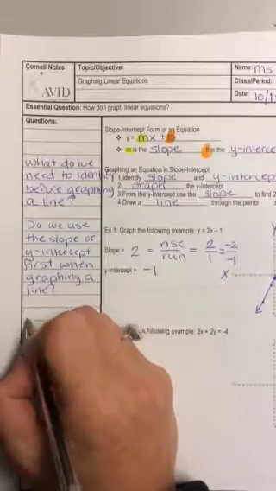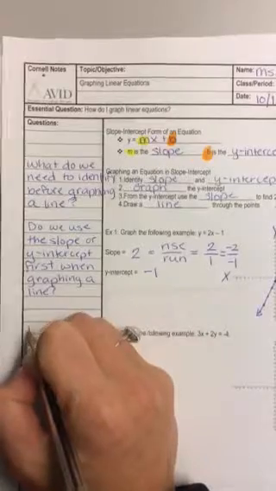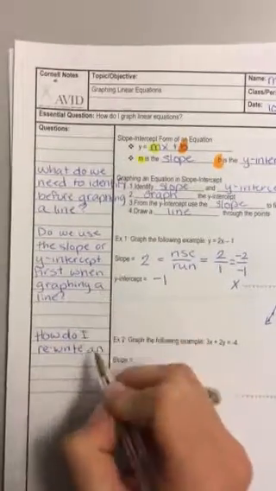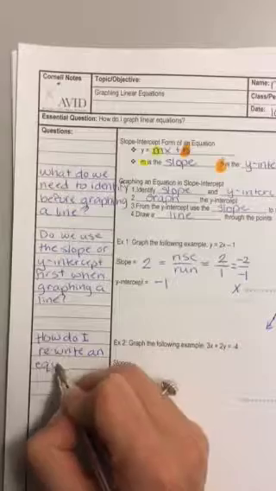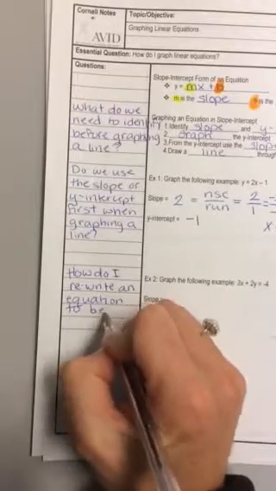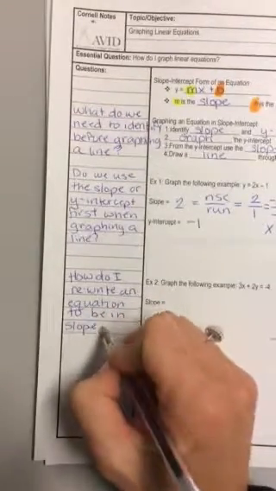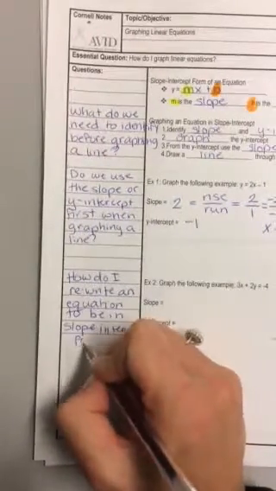I have here, how do I rewrite an equation to be in slope-intercept form?